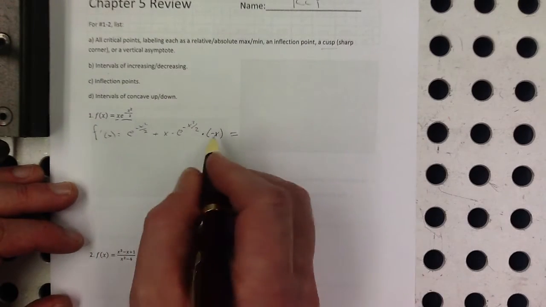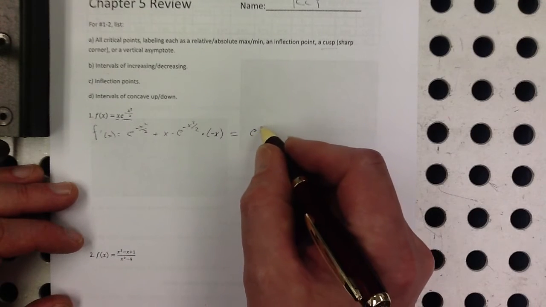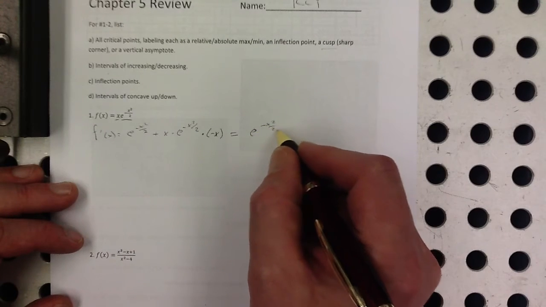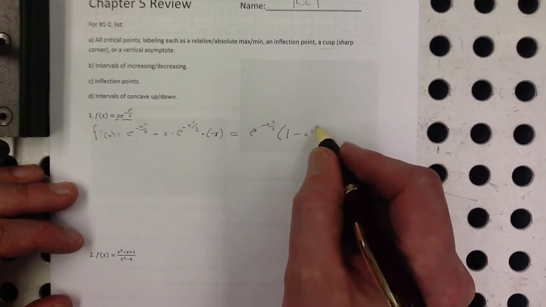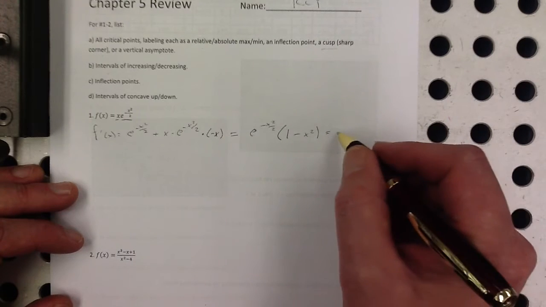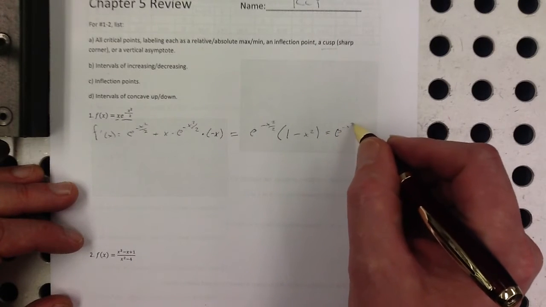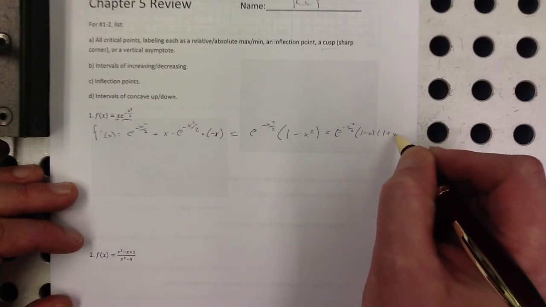So let's see, this looks like it's going to be minus x squared, so I have e to the minus x squared over 2. Factor that out, and then I have 1 minus x squared. And of course that factors into 1 minus x, 1 plus x.